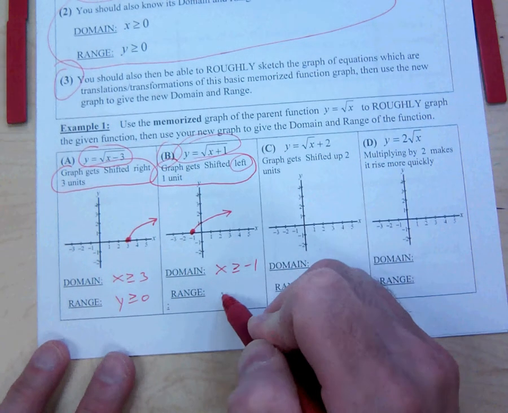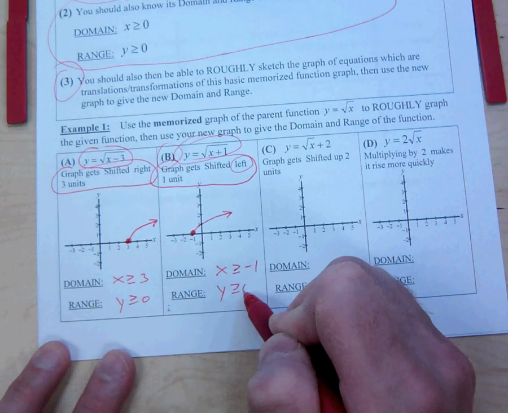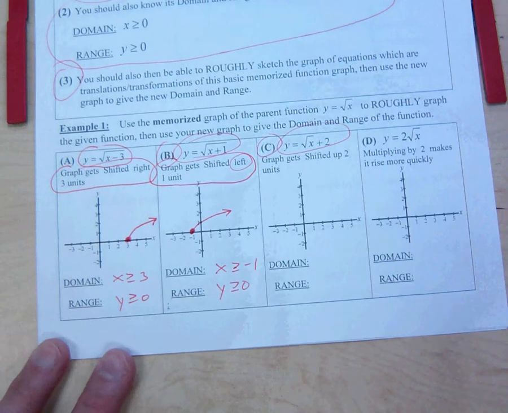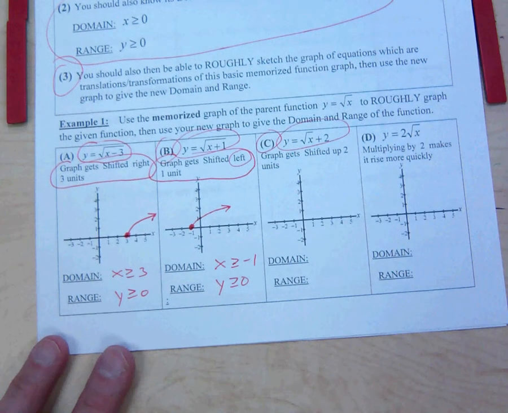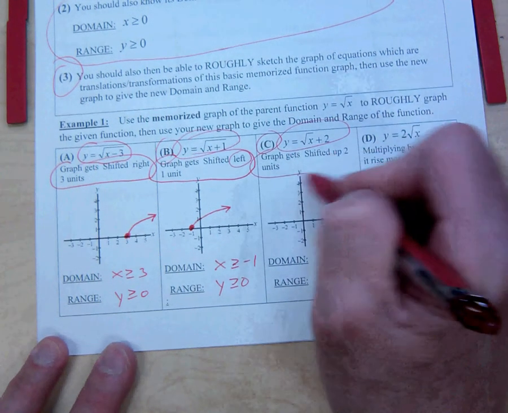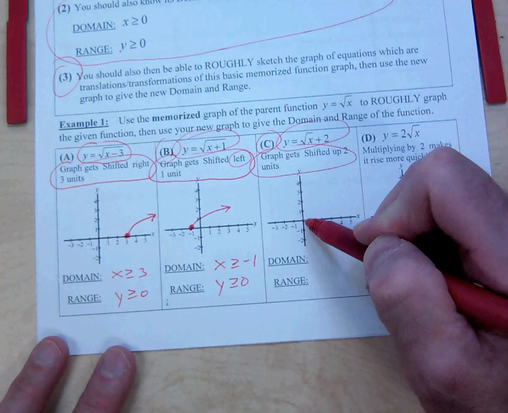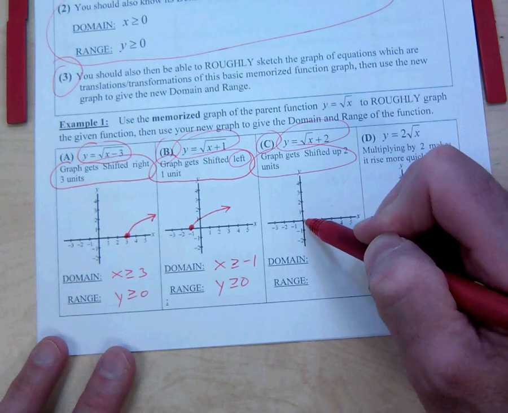Y is greater than or equal to 0. Okay, good. All right, Joanne, let's look at C. This time I got a +2 outside the function, right? And so doesn't that move everything 2 units up? So what would have started at 0, 0 now gets shifted where? 0, 2. Yep, to 0, 2.